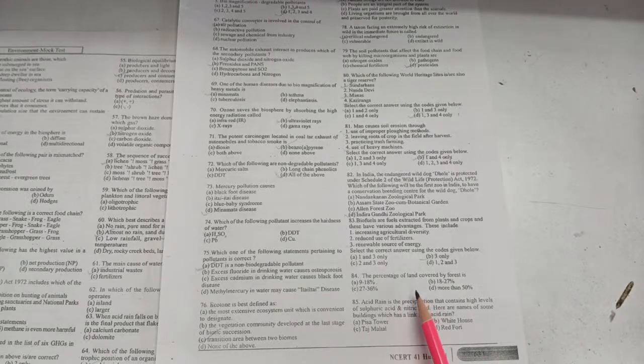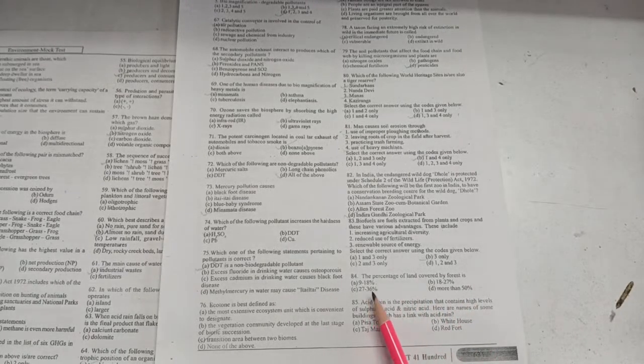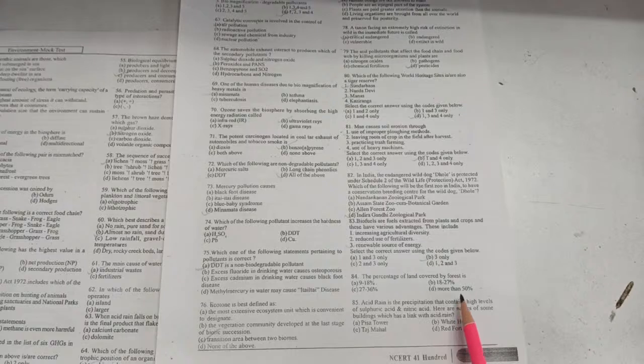The percentage of land covered by forest is 9 to 18%, 18 to 27%, 27 to 36%, more than 50%. तो इसका आंसर है ऑप्शन ए 9 to 18%. Acid rain is the precipitation that contains high levels of sulfuric acid and nitric acid. Here are the names of some buildings which has a link with acid rains: Pisa Tower, White House, Taj Mahal, Red Fort. तो इसका आंसर है ऑप्शन सी ताज महल.